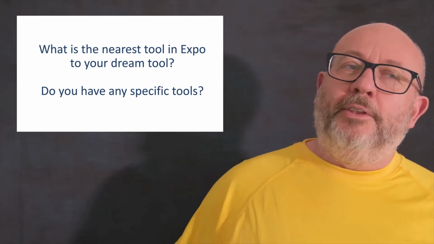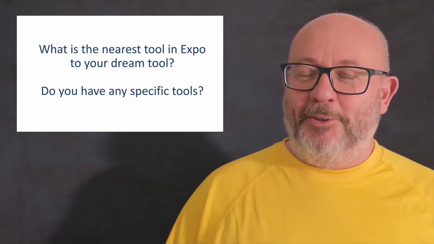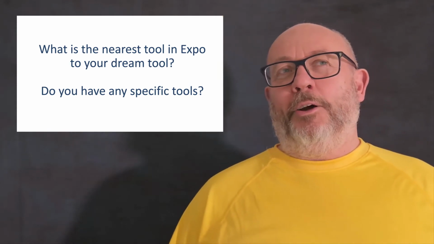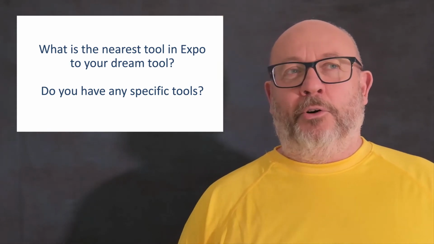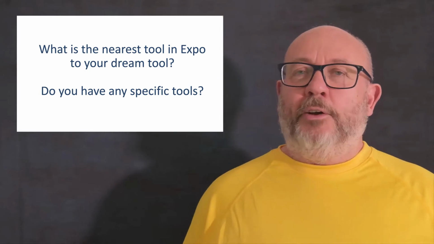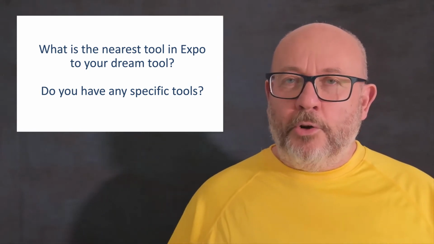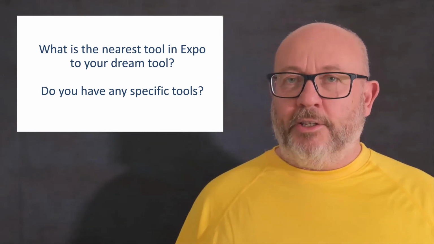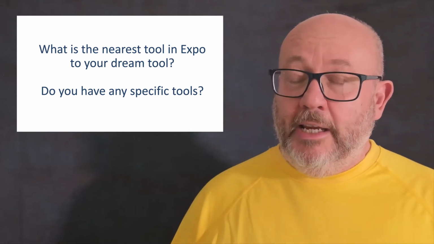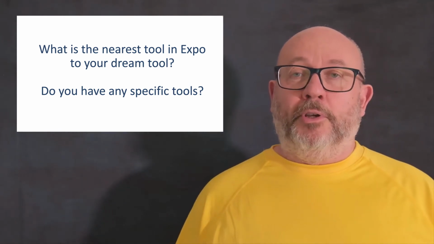What is the nearest tool in the Expo to my dream tool? And do I have any specific tools? Well, I don't want to point any individuals out or individual tools, because I think what I've talked about is a kind of a vision. Where we are, there are some tools that are making progress with this concept of model-based testing. Now, by and large, the models are created manually. Let's say they're created by humans.